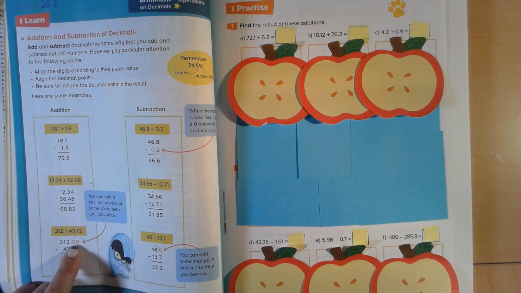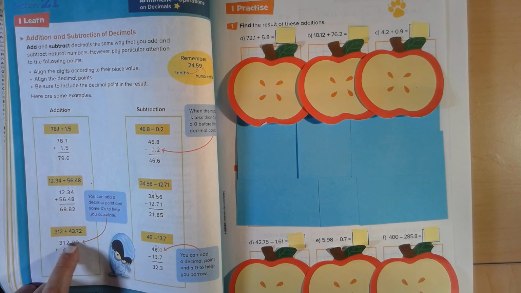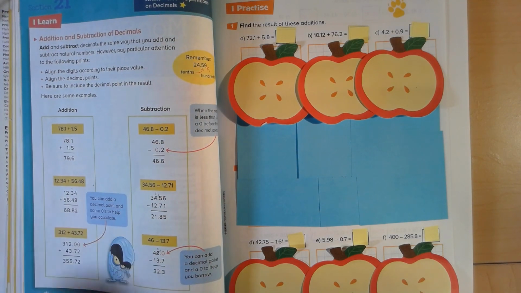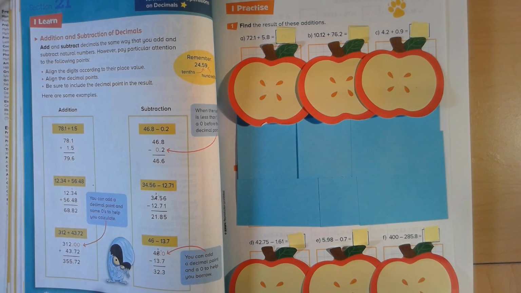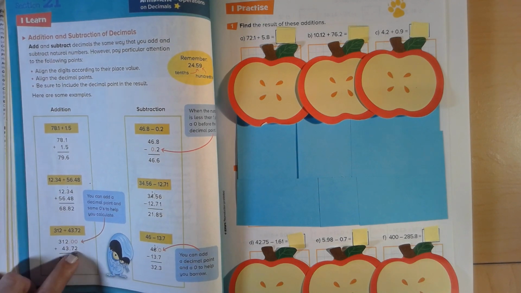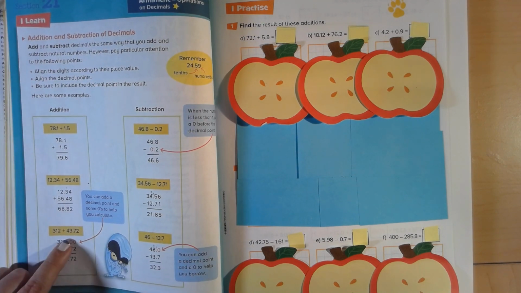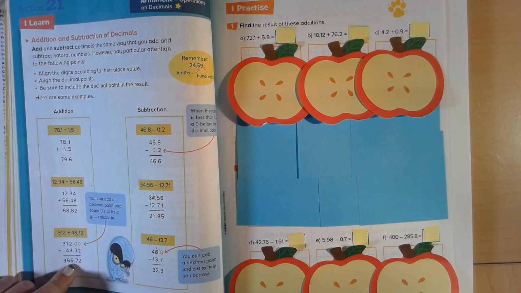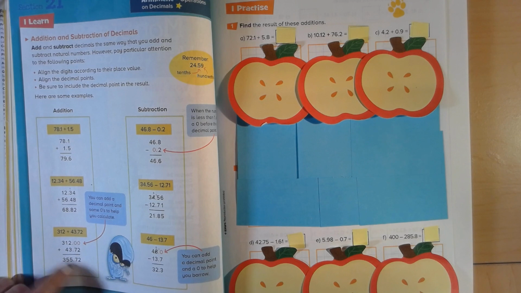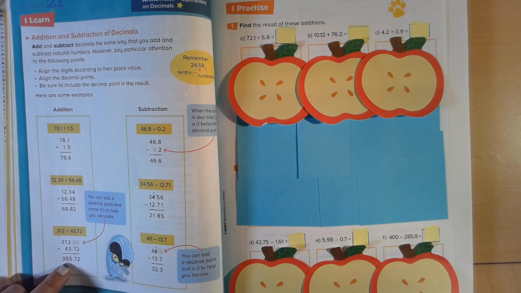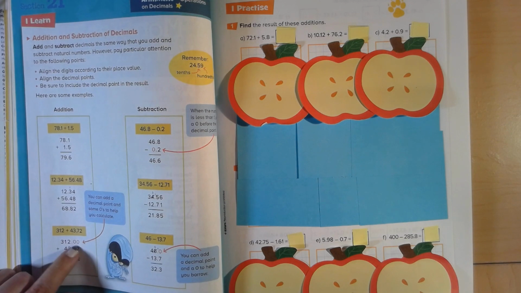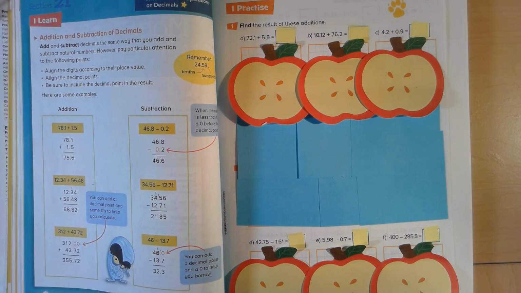Now, when you're adding decimals, you can also add the zeros to help you, just to line up the numbers, to help you calculate. So 0 plus 2 is 2. 0 plus 7 is 7. You bring down your decimal point. 2 plus 3 is 5. 1 plus 4 is 5. And you can bring down your 3. You're just using the zeros here as like a spot saver.